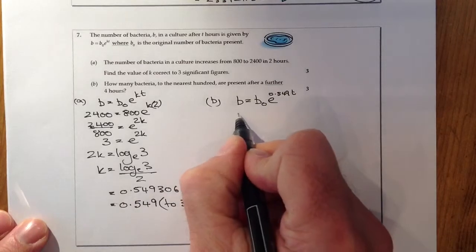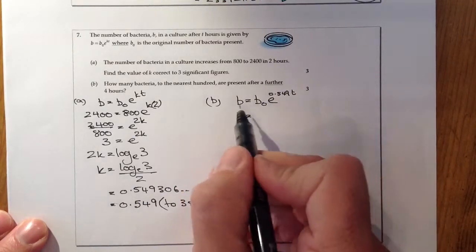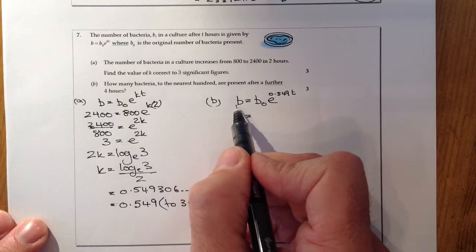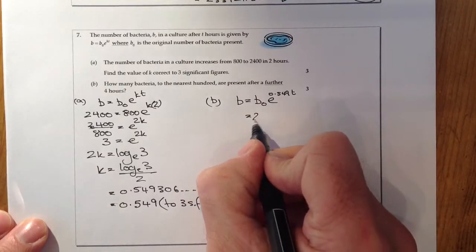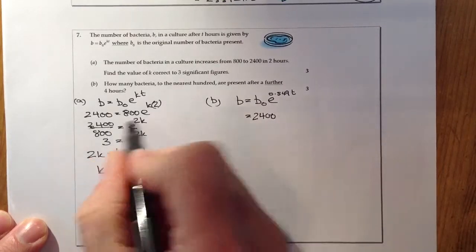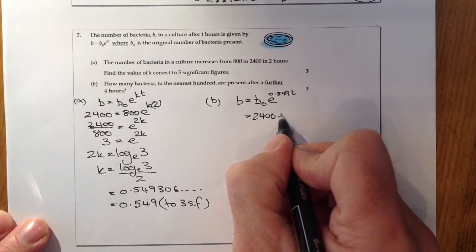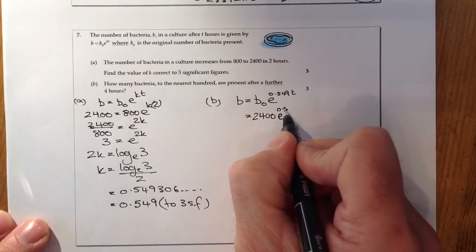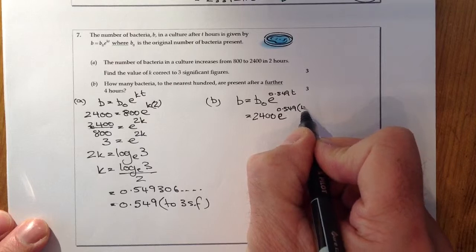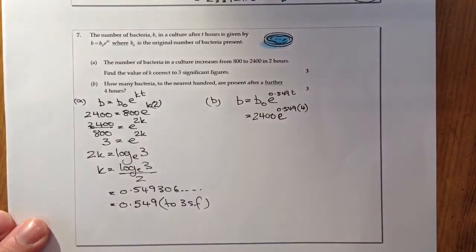What I'm looking for is the number of bacteria that will be present, and we're going to start with 2400 times e to the power of 0.549, and it's an additional 4 hours onto the 2 that's there.